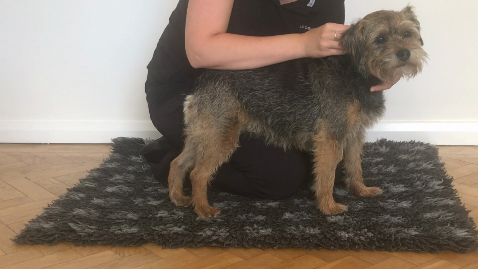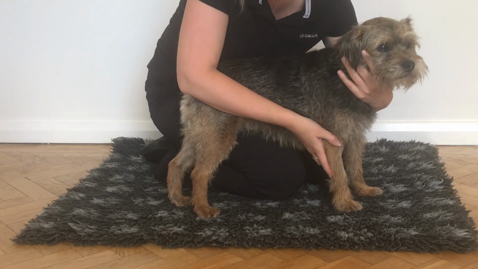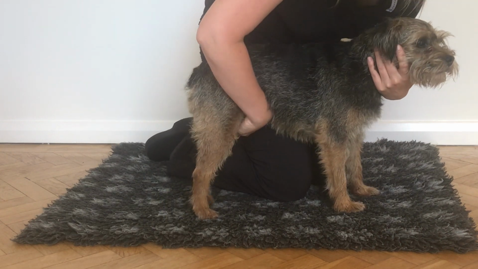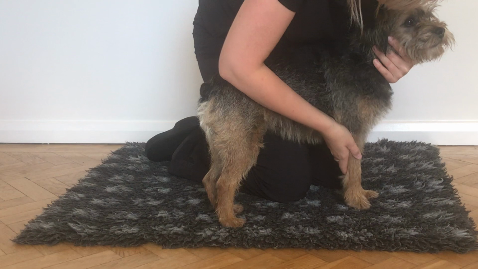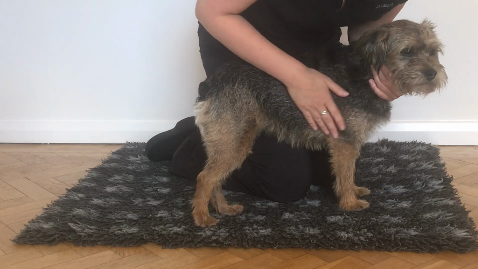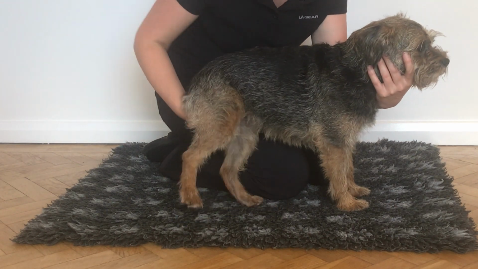And again, this muscle helps to bring the leg forwards. And then when one side is acting, it will draw the head to that side, so it'll help bend the head round.